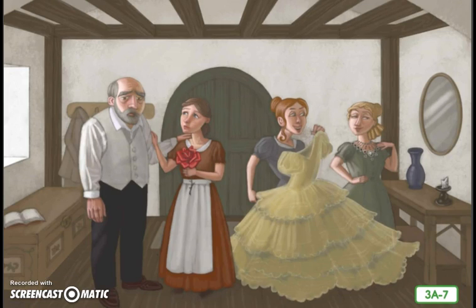This ends Beauty and the Beast Part 1. Now complete your worksheet using complete sentences. If you need to, go back and re-listen to the story to help you answer the questions.